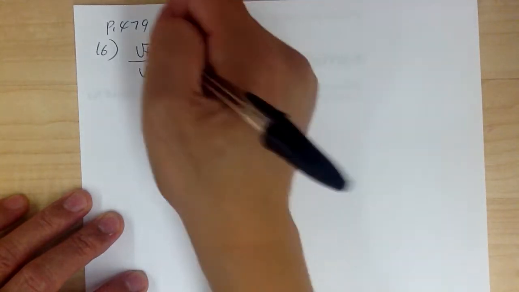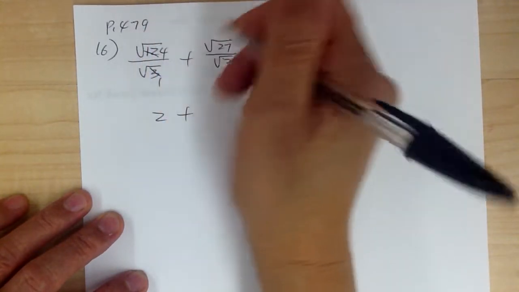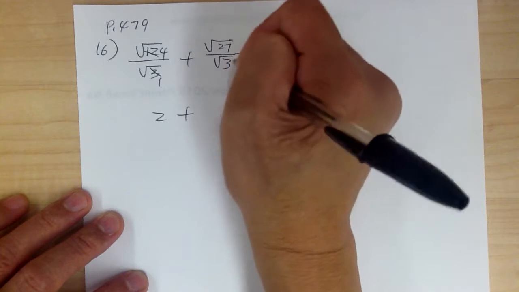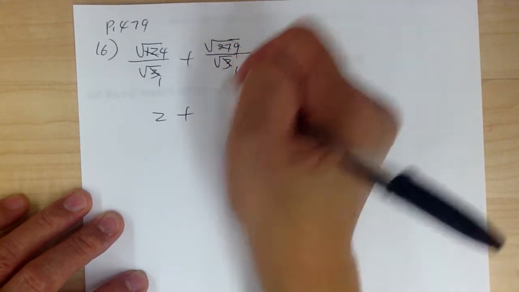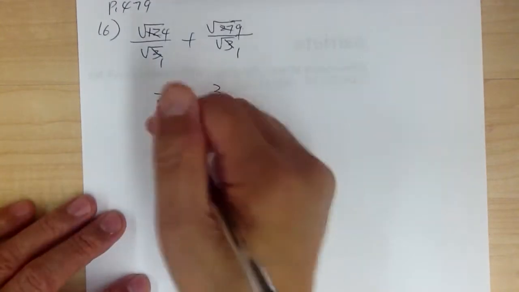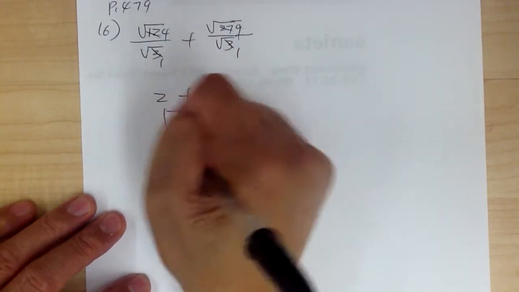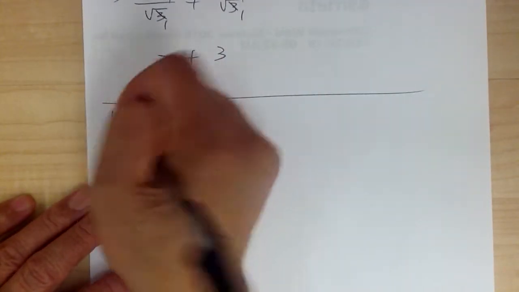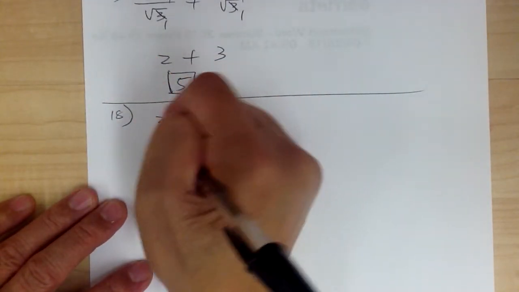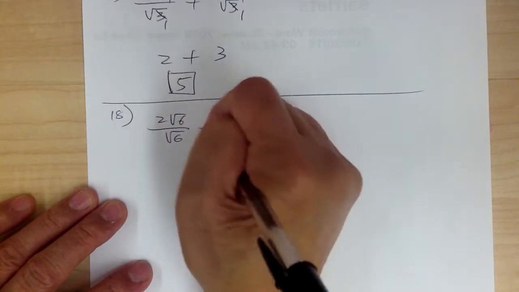This one, so you can write down right away so you don't lose track. Okay? On this one, you can divide by 3. So square root of 9 is 3. And then 2 plus 3 is 5. Okay, number 18. So again, I'm going to separate the 2 already. Separate the 2 terms.